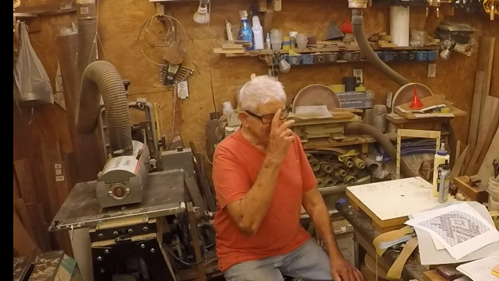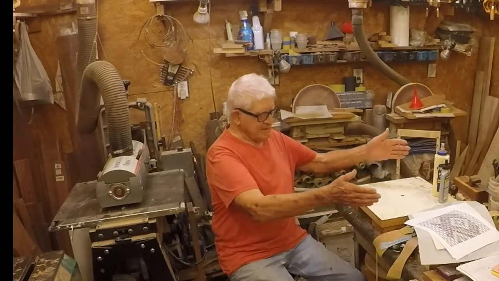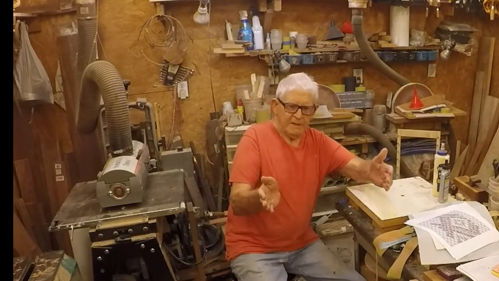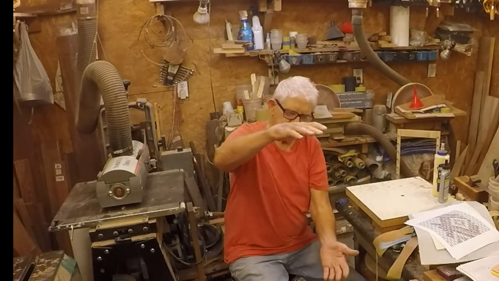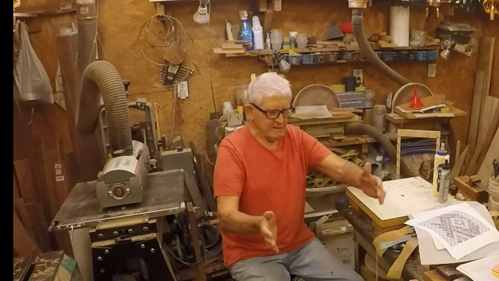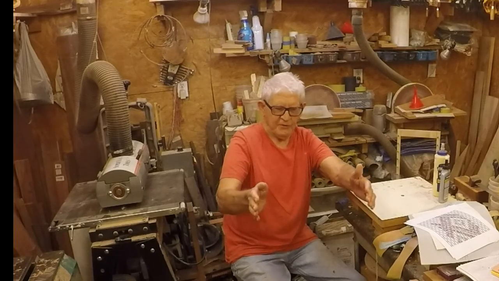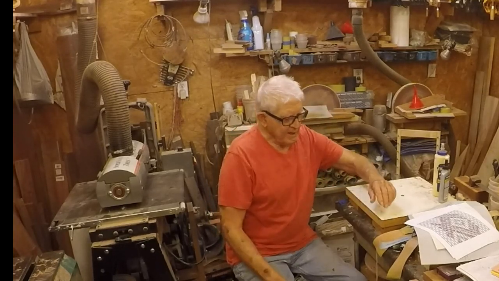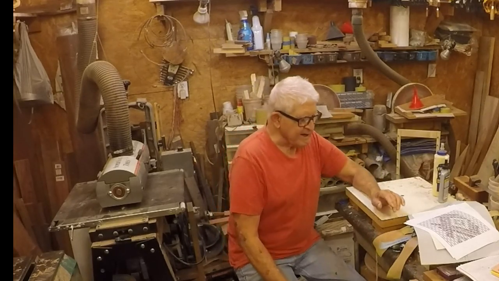So I've decided on a shape, something like this. Oh, maybe this tall. Something wide at the bottom, the widest spot about 1/3 of the way up, and then come up to a narrow top. I've used this shape before. I kind of like that shape.